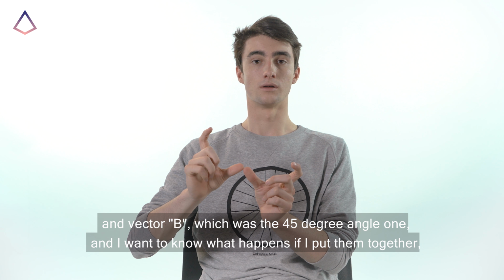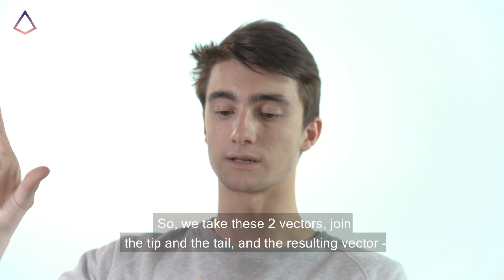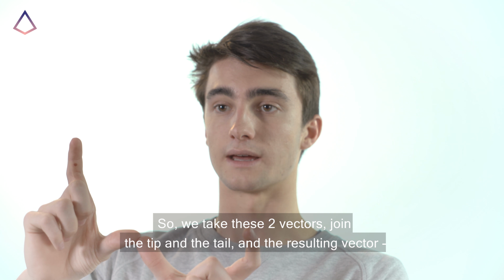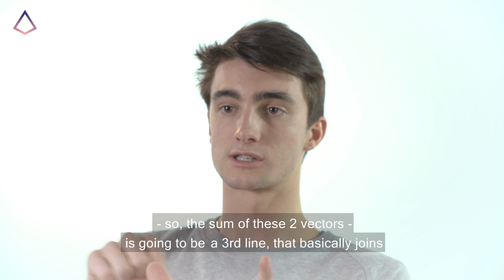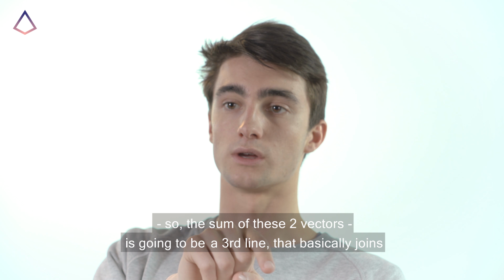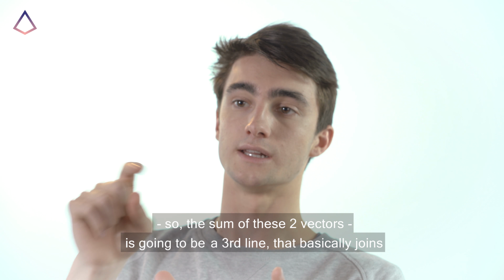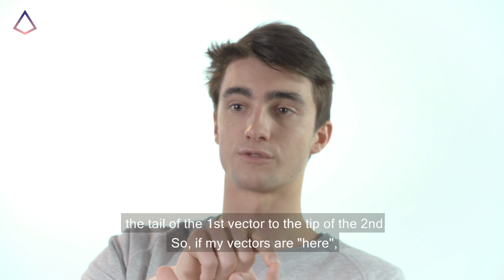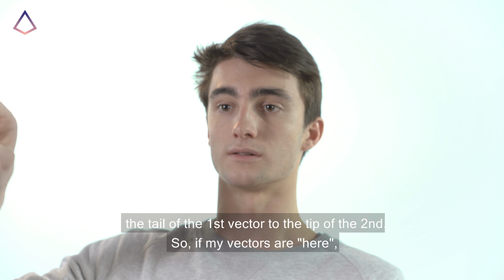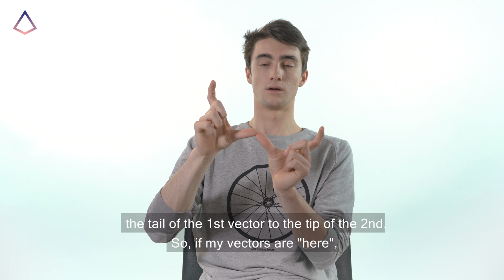And we can move these vectors around because we said that a vector was not defined by its position. It's simply defined by its length and its direction. So we take these two vectors, join the tip and the tail, and the resulting vector, the sum of these two vectors, is going to be a third line that basically joins the tail of the first vector to the tip of the second. So if my vectors are here, my resulting vector is going to be that line there. And this is useful, and it's also quite intuitive.